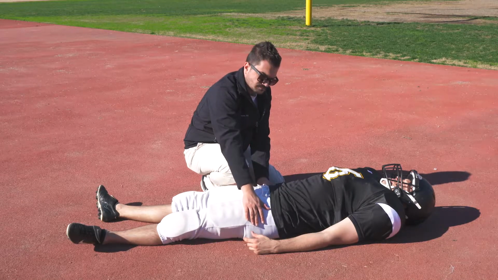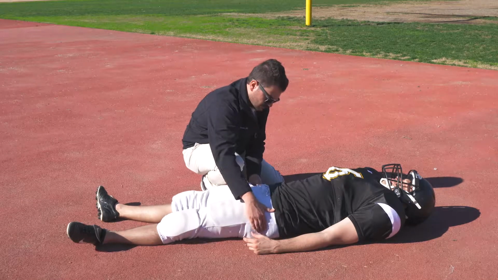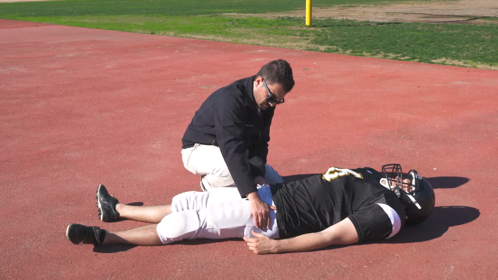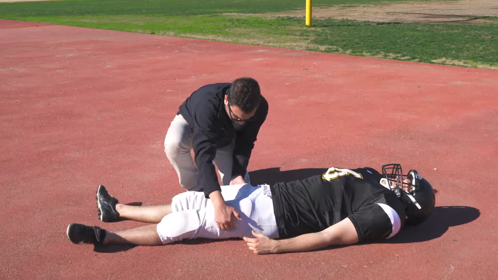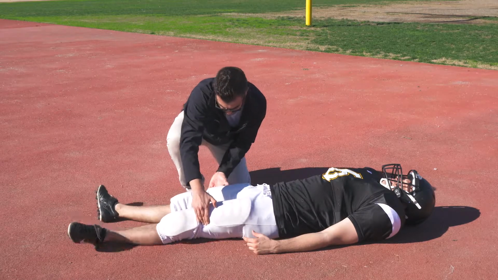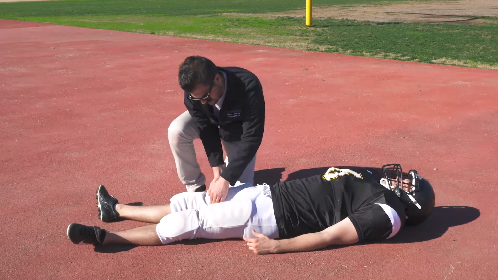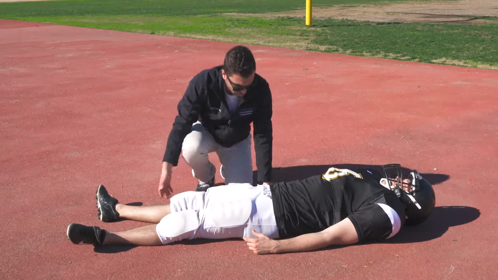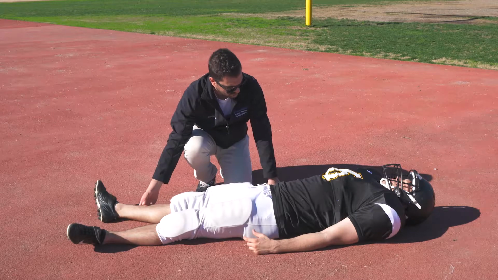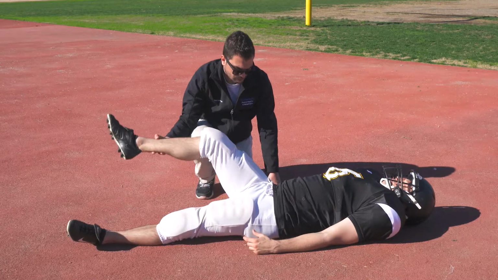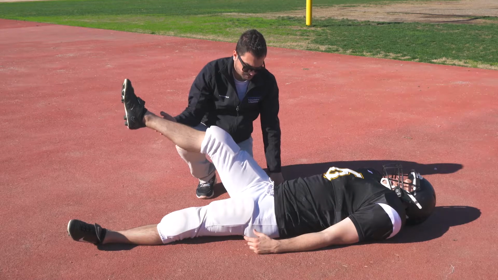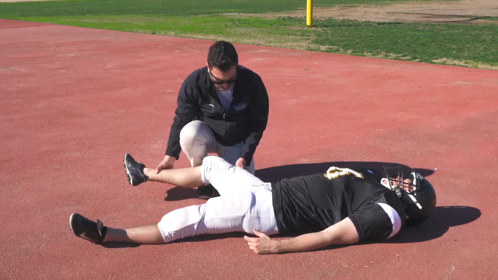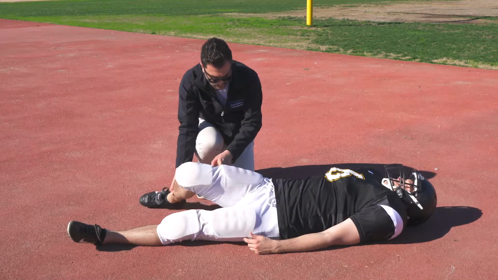Next, you want to move to the greater trochanters and palpate those regions. And again, palpate along the femur to see if there's any tenderness, crepitus, or any kind of instability. Next, you can assess their strength and range of motion. Have the patient move the extremity into hip flexion, abduction, internal rotation, or adduction.